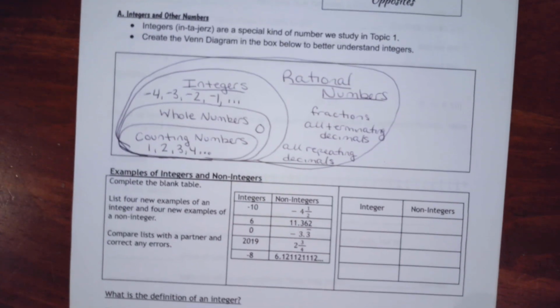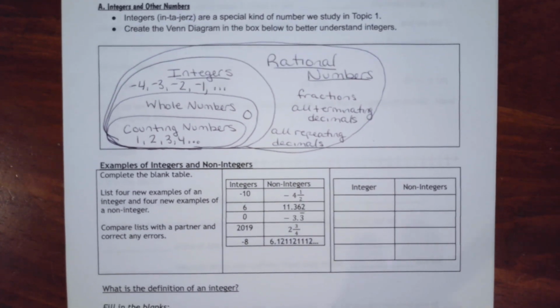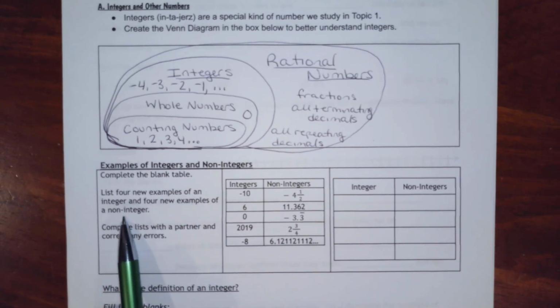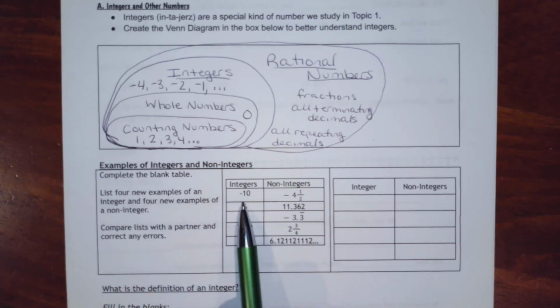So now let's see if you understand what an integer is and what an integer is not. I'd like you to complete the blank table over here on the right. You're going to list 4 new examples of an integer and 4 new examples of non-integers. You're going to compare lists with a partner and correct any errors. This is going to be a partner that you're sitting next to for the purposes of this activity. So here are some examples of integers: -10, 6, 0, 2019, -8.